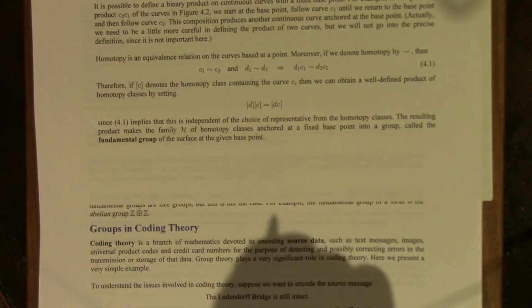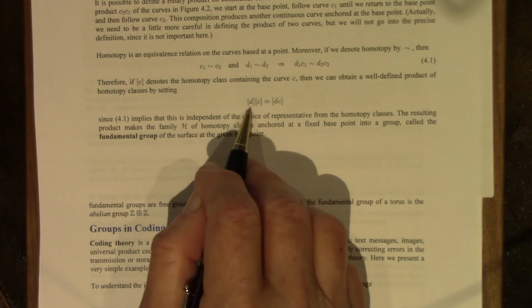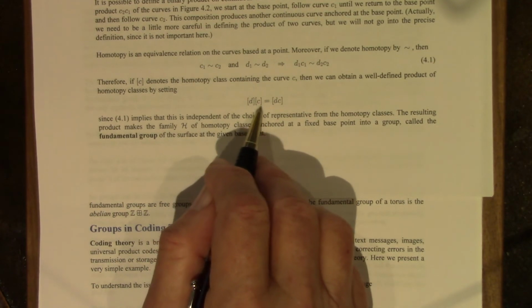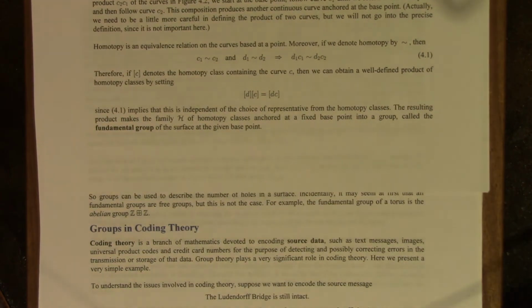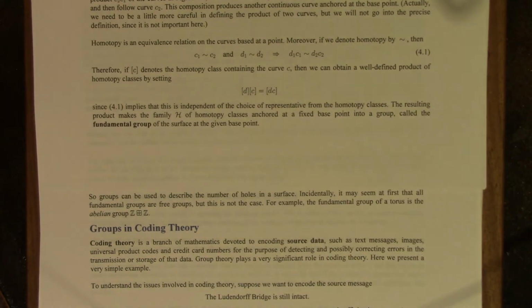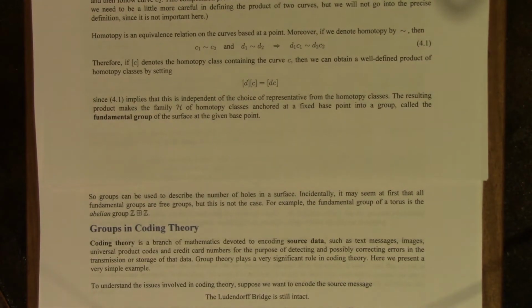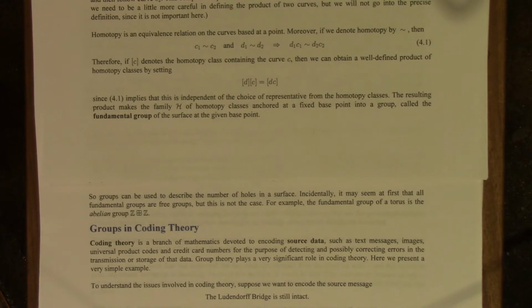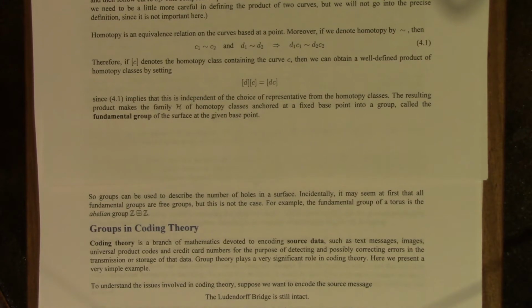The point of this previous discussion is that it is the reason that this is well defined. It doesn't matter which representatives you choose from each homotopy class, you will get the same homotopy class on the right side here. The resulting product makes the family, which I call script H, of homotopy classes anchored at a fixed base point into a group. It's a group product, and it's called the fundamental group of the surface at the given base point.